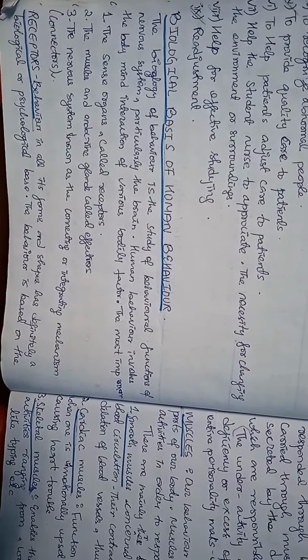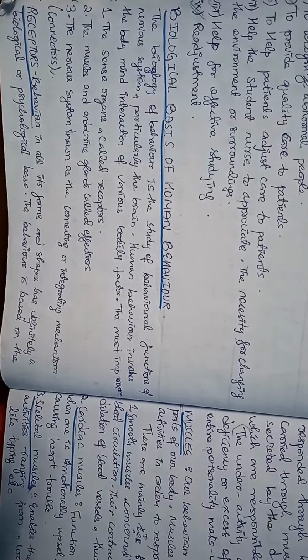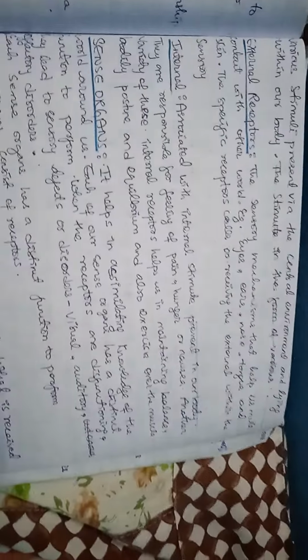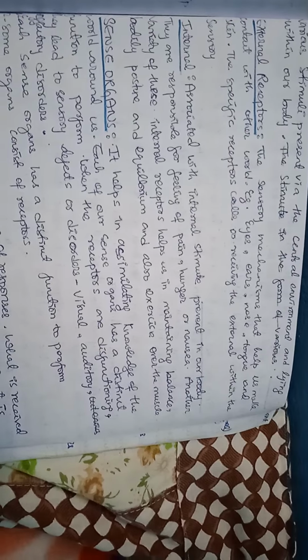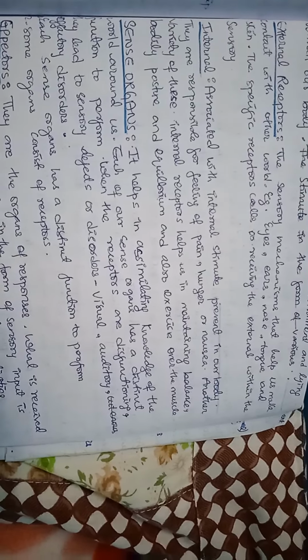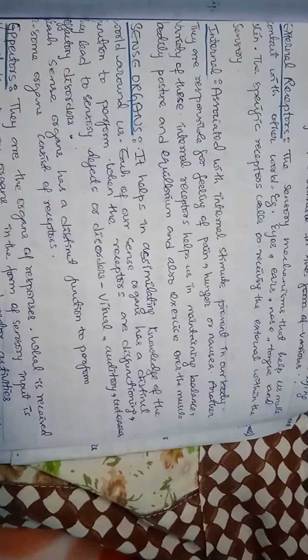Receptors. Behaviors in all forms and shapes have a definite biological or physiological base. The behavior is based on various stimuli present in the external environment and lying within our body. External receptors are the sensory mechanisms that help us make contact with the outer world. Examples: eyes, nose, tongue, and skin.